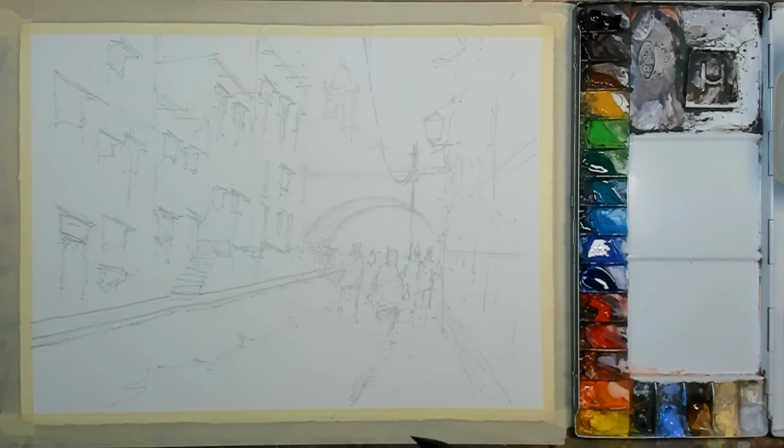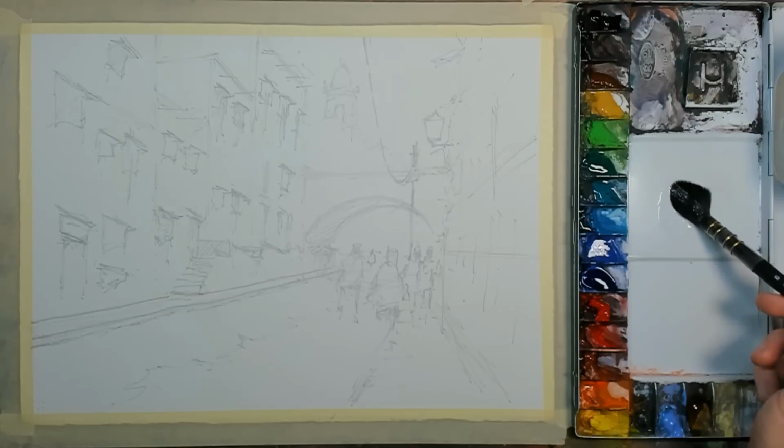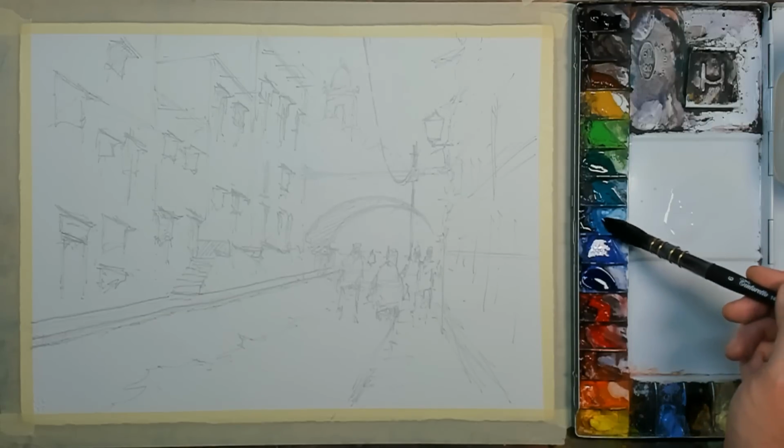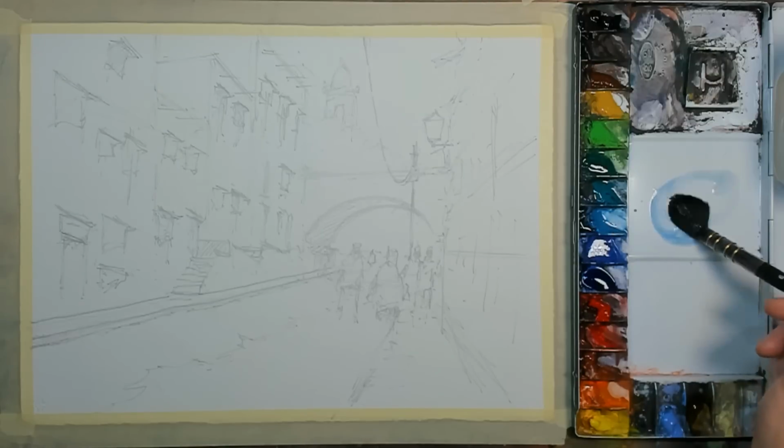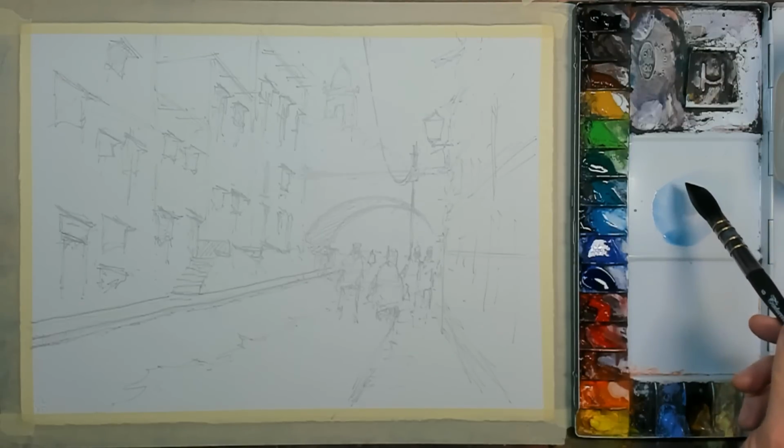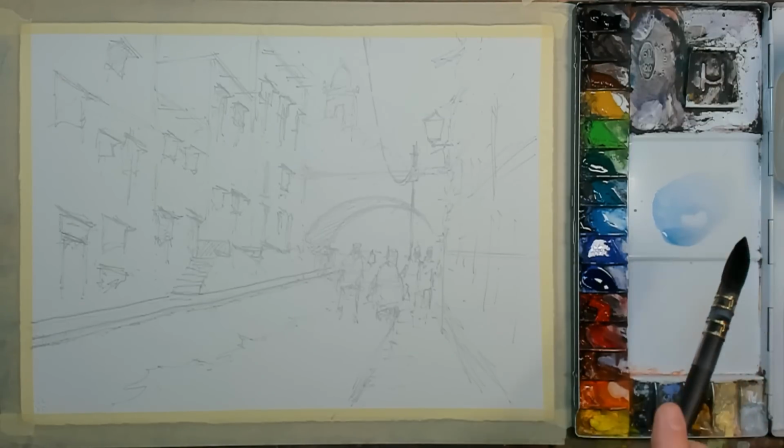Okay, starting with the sky, and the sky is going to be quite pale, quite light. I know it's like a light blue in the photo, but we'll keep it fairly light. So I'm using a little bit of cerulean blue. Let me describe my palette to you.